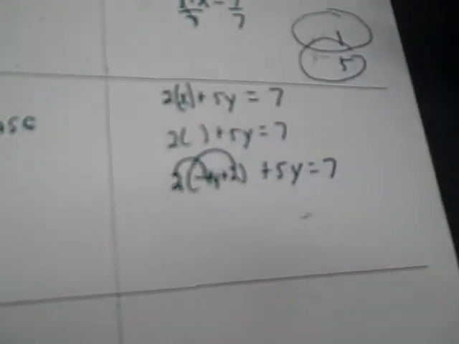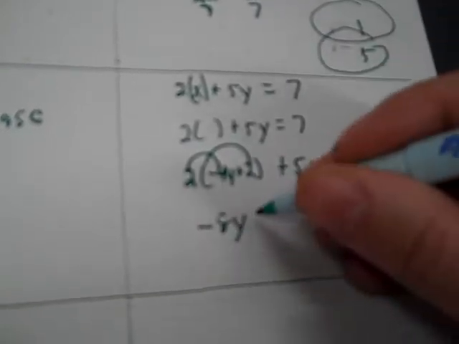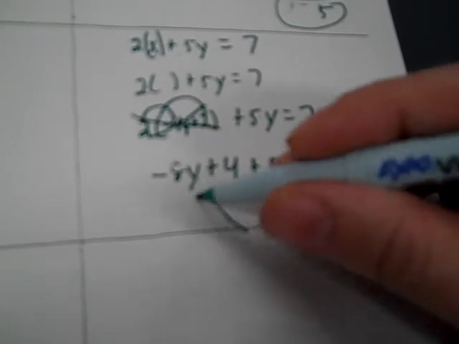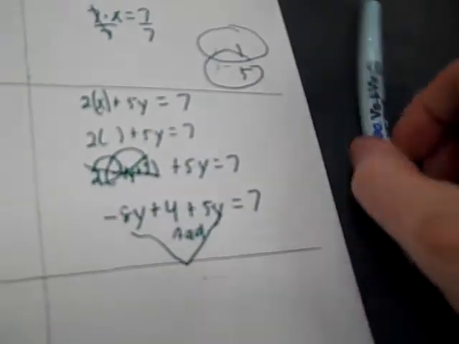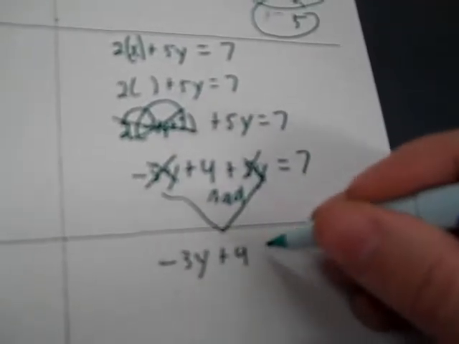I take 2 times negative 4y, that would give me negative 8 with y. And then I take 2 times 2, which is 4. Now I've got plus 5y equals 7. Okay, my y's are here on the same side, so add. Negative 8 plus 5 is negative 3. So negative 3 with y plus the 4 equals 7.